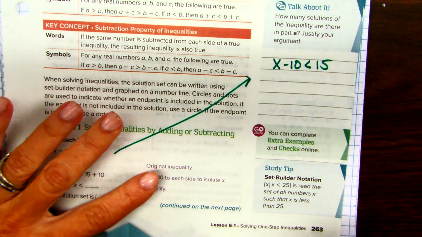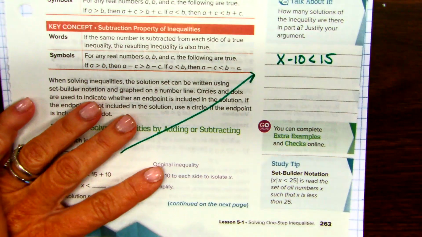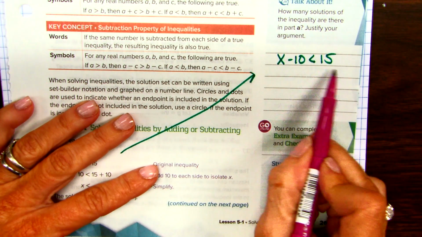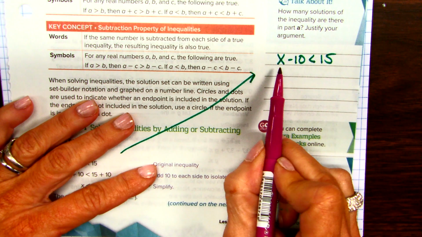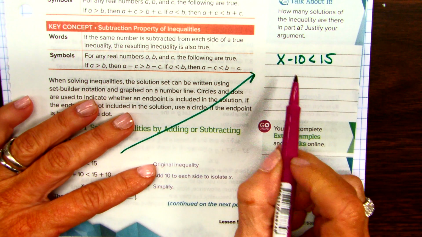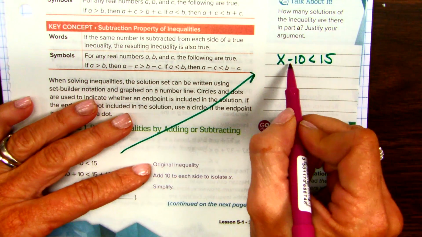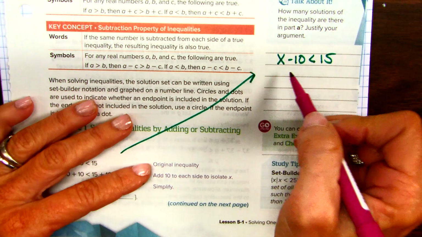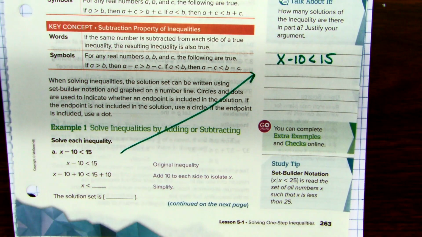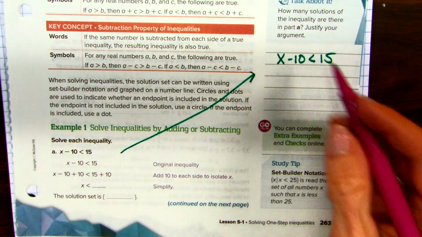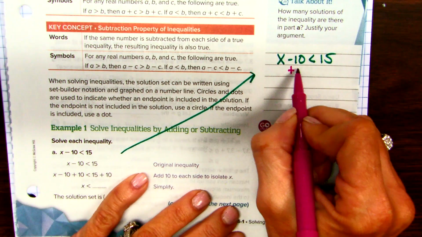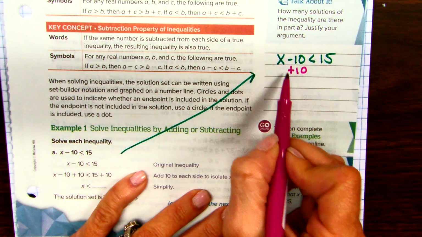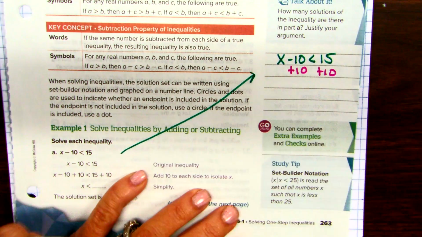Delaney, do you know? Oh, guys, come on. What do we do to get x by itself? Alan, we're not subtracting when there's a minus. Come on, guys. We always do the opposite. Delaney, does that make sense to you? Okay. So add 10 to this side, add 10 to this side.